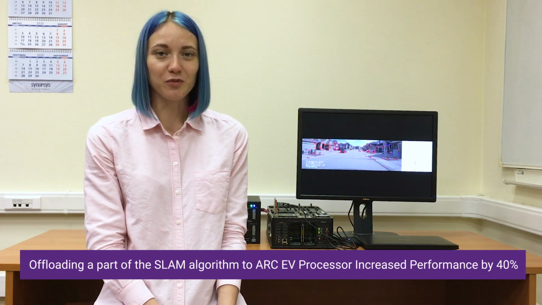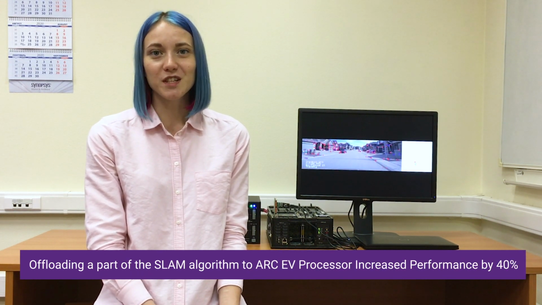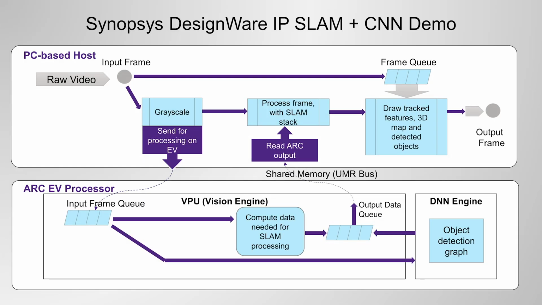How did we achieve these amazing results? Our partner Kudan helped us to profile their SLAM stack when it was running exclusively on an embedded host. Their performance report helped us to identify the functions which were the best candidates for the acceleration by the EV processor. Offloading a part of the SLAM algorithm from the host processor to EV's VPU allowed us to achieve up to 40% performance gain.